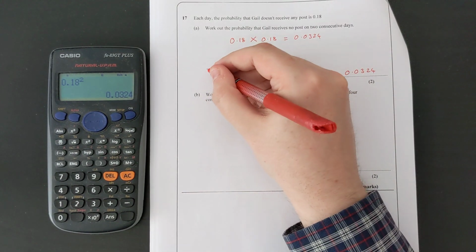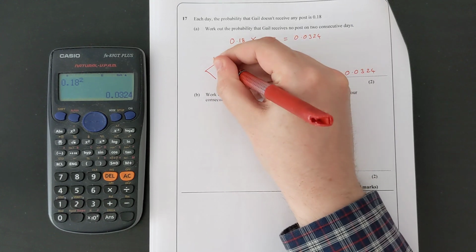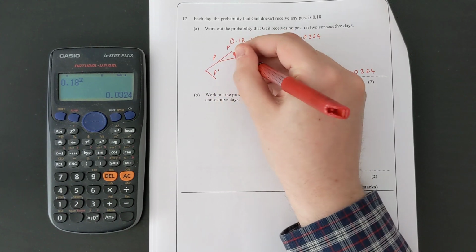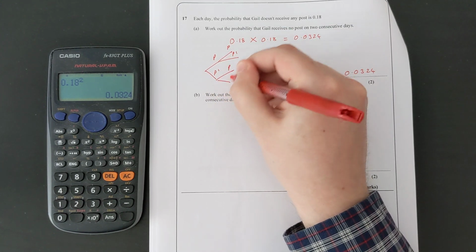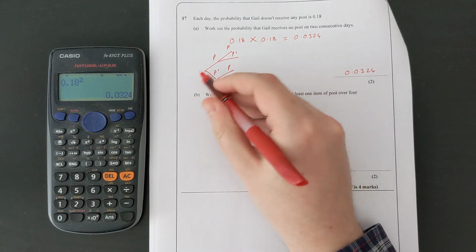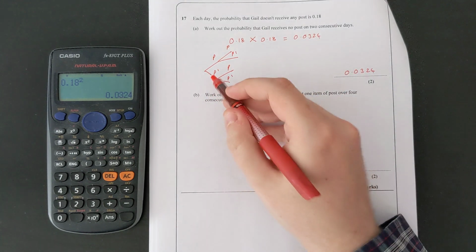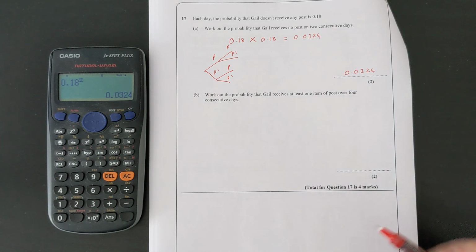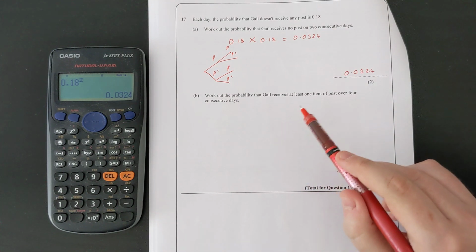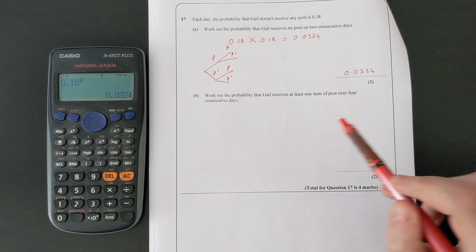I could think of that, if you want, as a probability tree: post, no post, post, no post, post, no post, and all I'm doing is multiplying along the no post route, 0.18 times 0.18. Part B, work out the probability that Gail receives at least one item of post over 4 consecutive days.